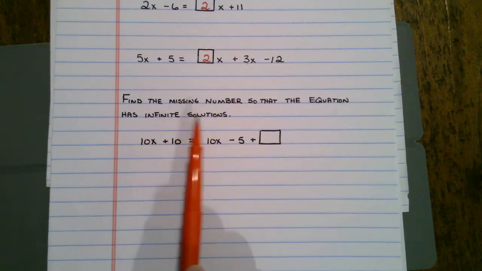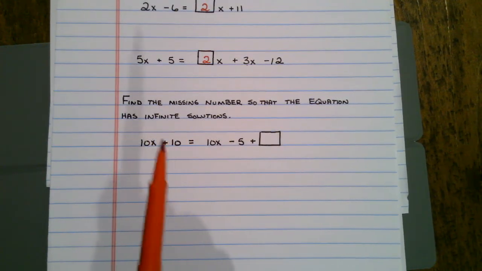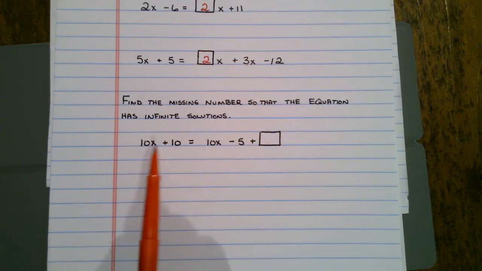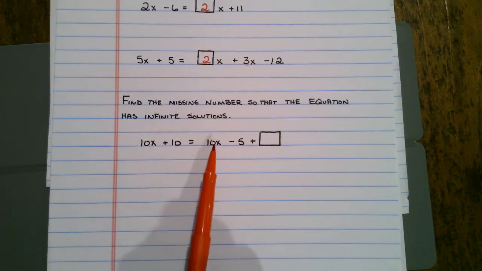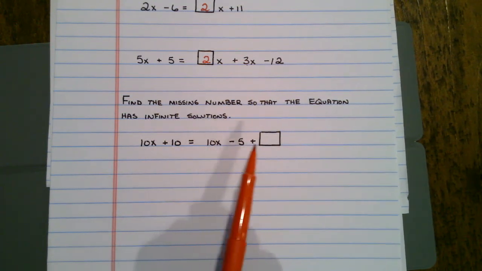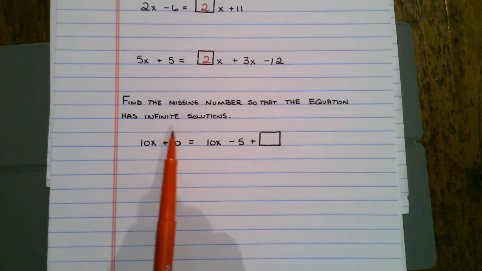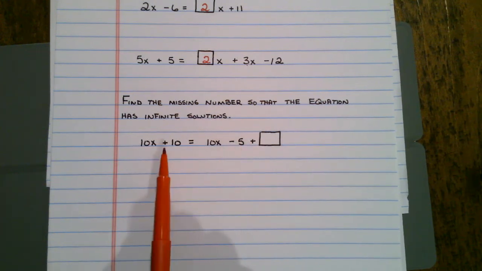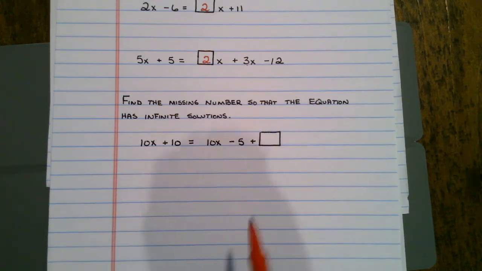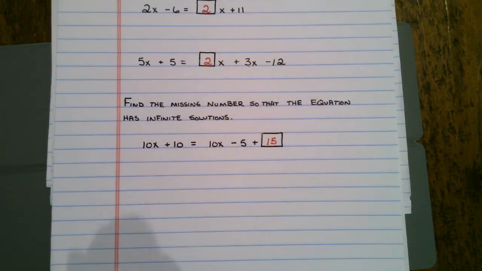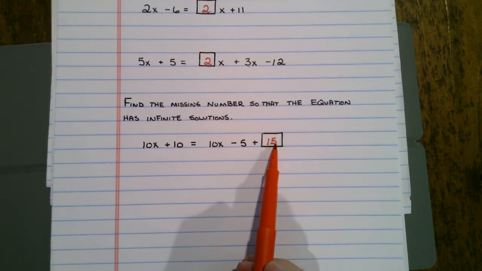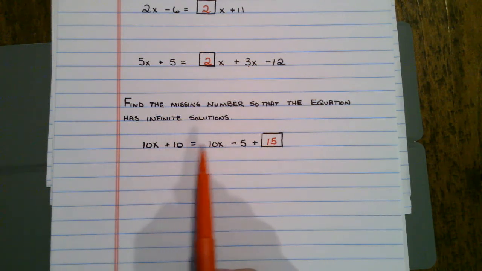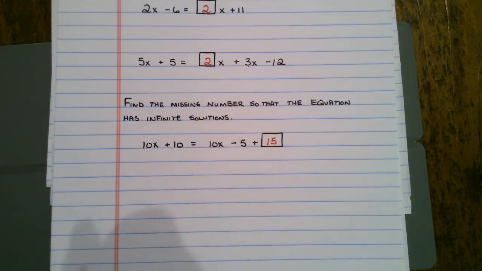For something to have infinite solutions, I have to have the exact same thing on one side that I do on the other side. My x's are matching up. I've got 10 over here and 10 over here, but the numbers have to match up. I have to have the exact same number. I have a 10 over here, a -5. What can I combine with that -5 to make it a 10? 15. When I take a -5 and 15 and combine them together, I get a +10. And it would be exactly the same on either side once I combine those together.